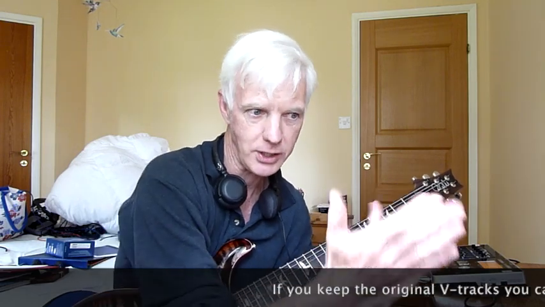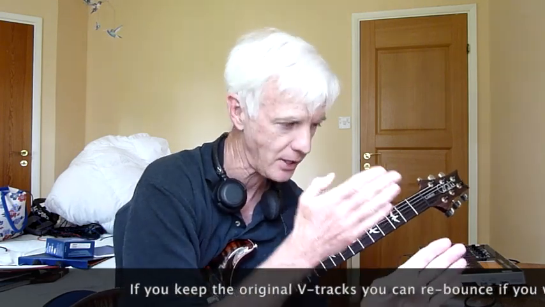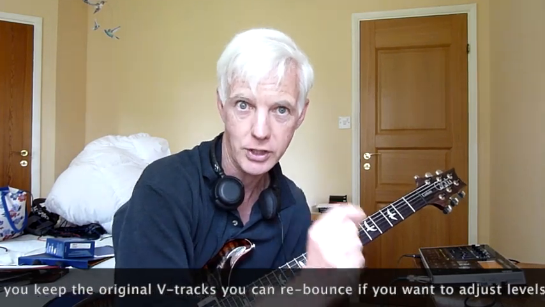A couple of things to be aware of. Once you have merged 2 tracks into one, you can't subsequently use that and change the levels of those instruments, and you can't split them out so that they pan to different places. They are then effectively being treated as one instrument.